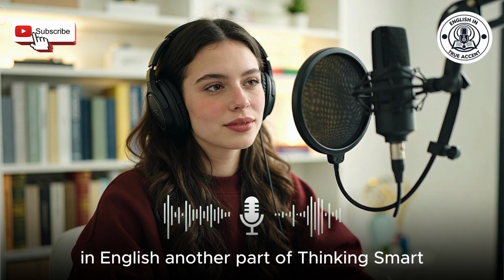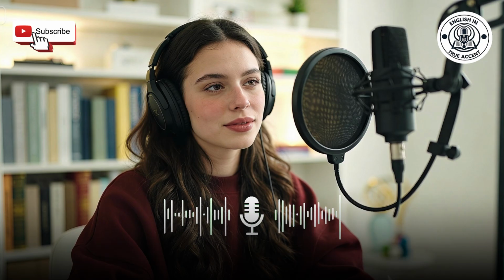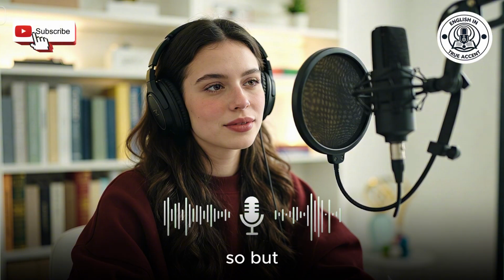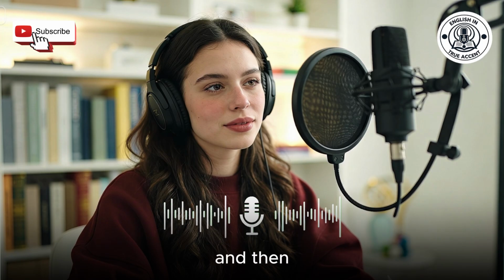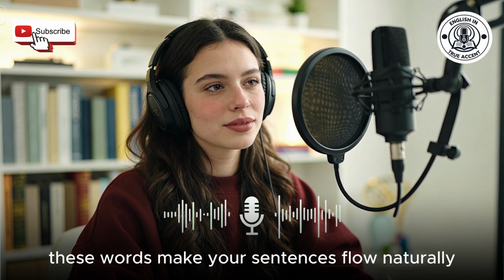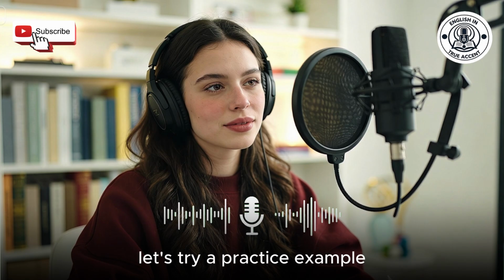Another part of thinking smart is learning how to connect your ideas logically. Fluent speakers often use linking words like because, so, but, and then. These words make your sentences flow naturally. Let's try a practice example.